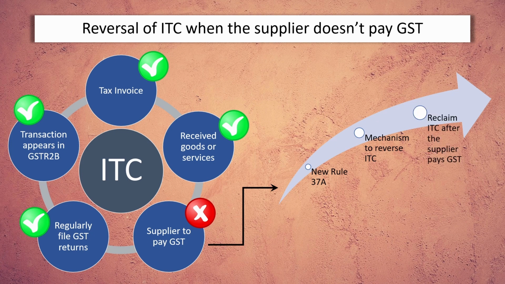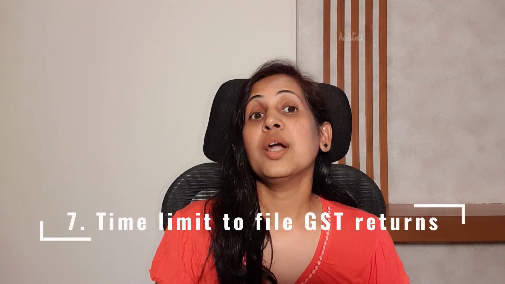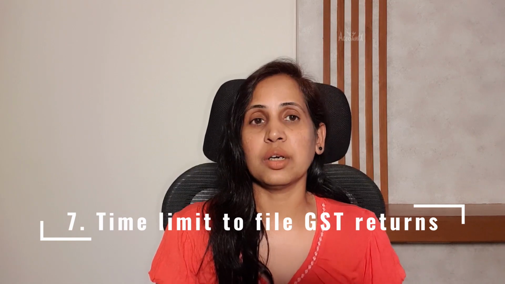As and when the supplier pays the tax, you can reclaim the ITC that you reversed. So once this change is implemented, if the supplier doesn't pay GST, you will be forced to reverse input tax credit. Next change is about the time limit to file your GST returns.